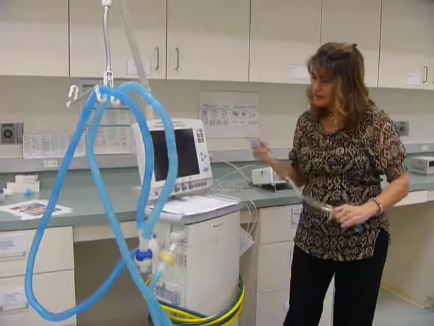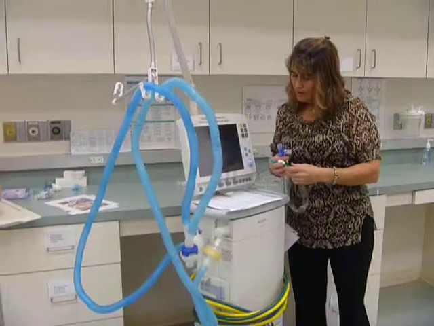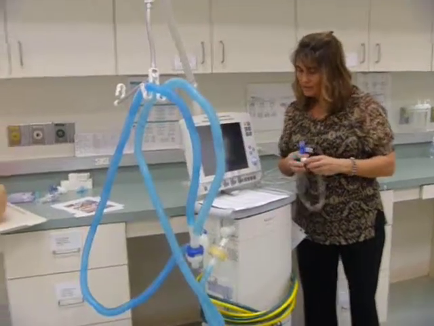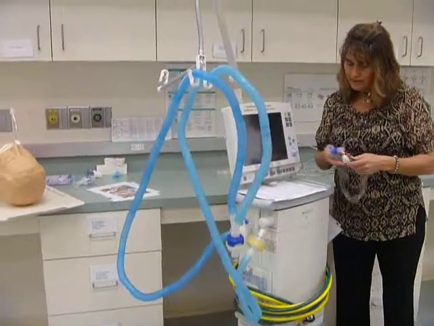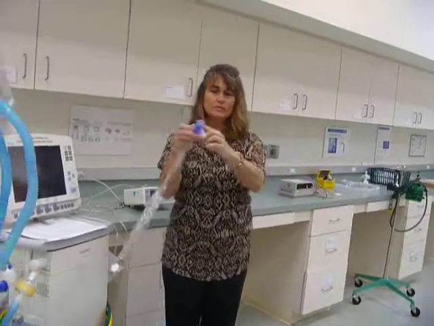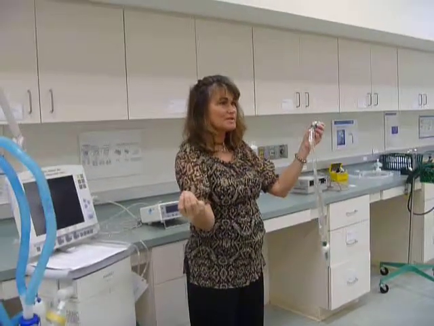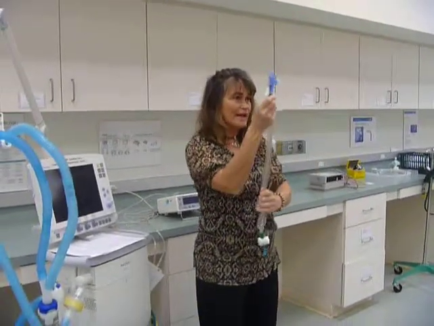Okay, now it talks about an inline closed system suction catheter. It tells you to place the inline catheter along with its adapter directly on the endotube. So this is the inline suction catheter, and this blue portion is considered the adapter. There's one company that makes them separate, but the ones that we have in the lab, they're all together.